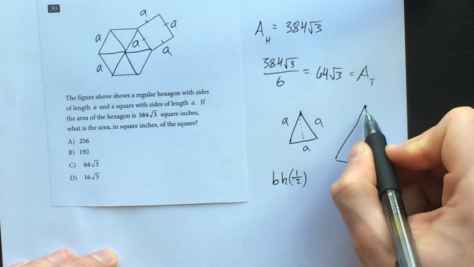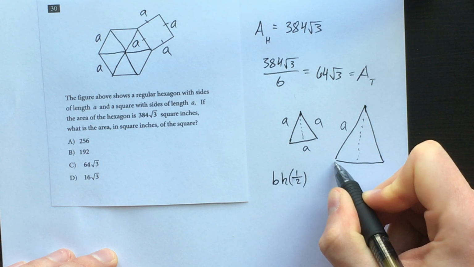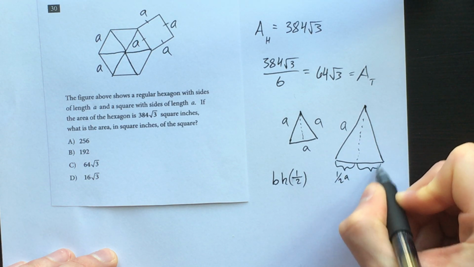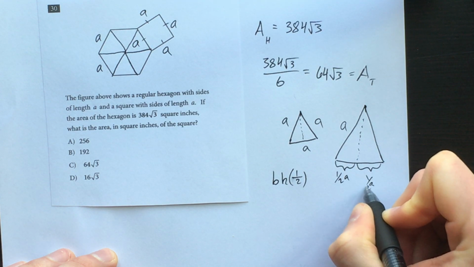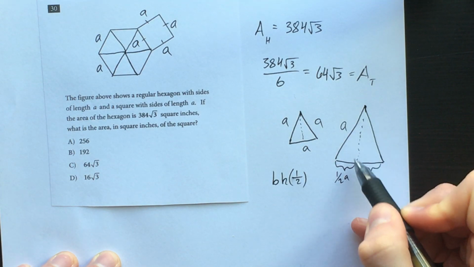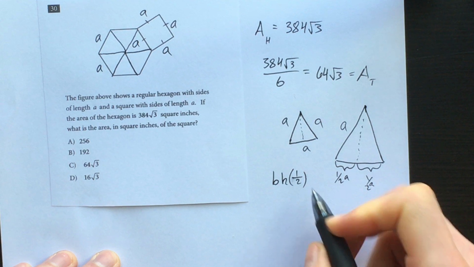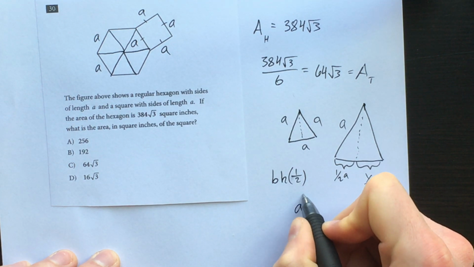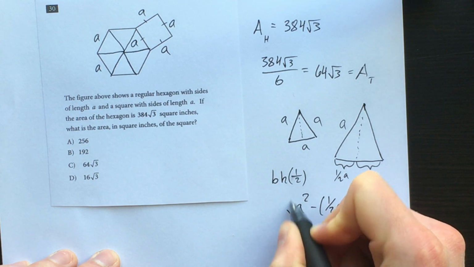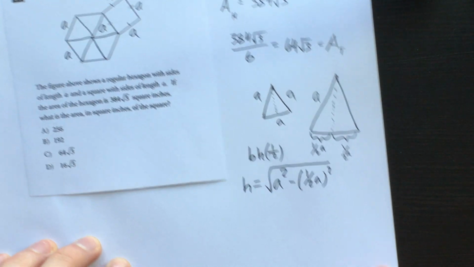If this is A and all of this is A, let me call this right here 1/2 A. These are 2 pieces of 1/2 A that make up this total length A. That means that this length right here, by the Pythagorean theorem, is going to be the square root of A squared minus (1/2 A) squared. This is equal to H.